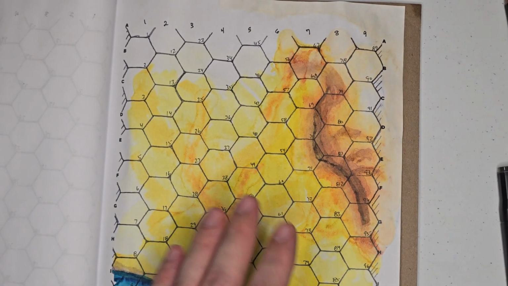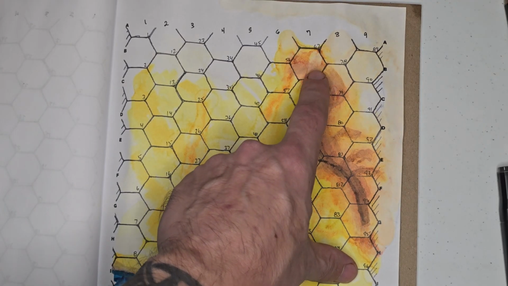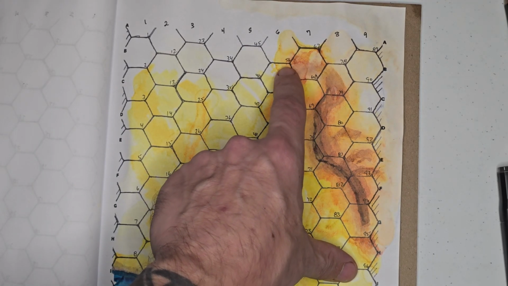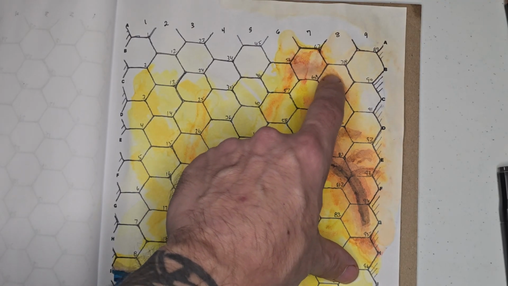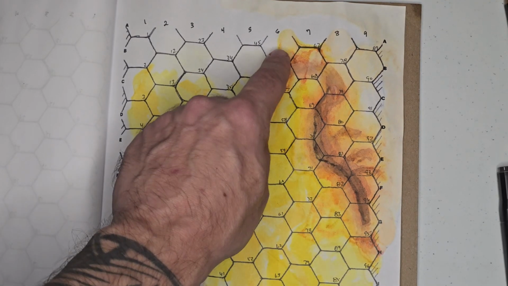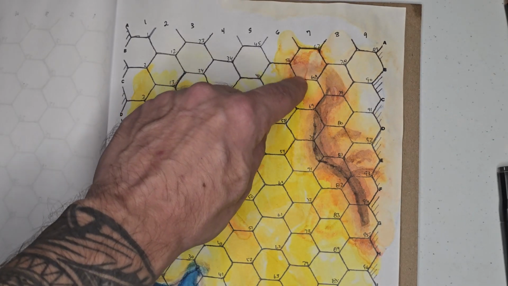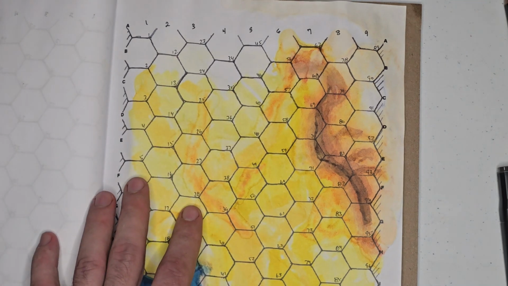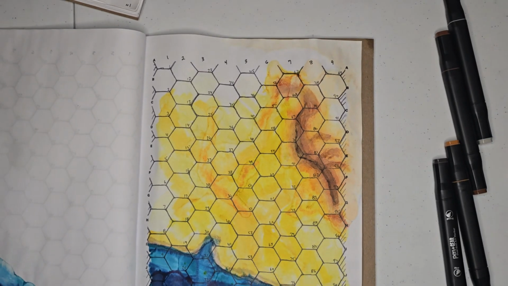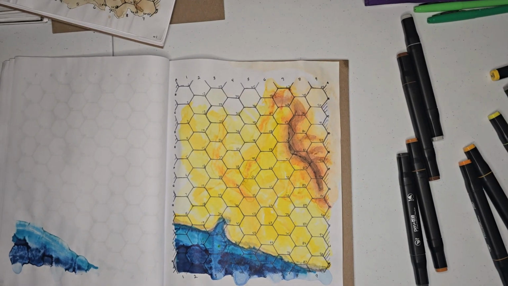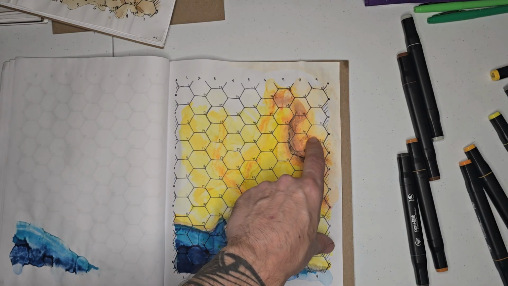Alright, not nearly as scary looking once it dried. We do have this happening, which I can probably... So as this rise or fall of elevation has happened, you also have this, which kind of contradicts it. This orange that comes down. So what I'll probably do is do another wash of alcohol on it. But let's see. So this will be transitioned a little bit.